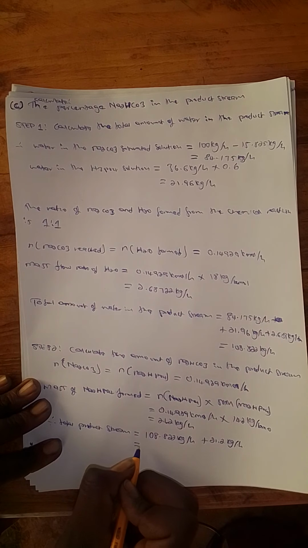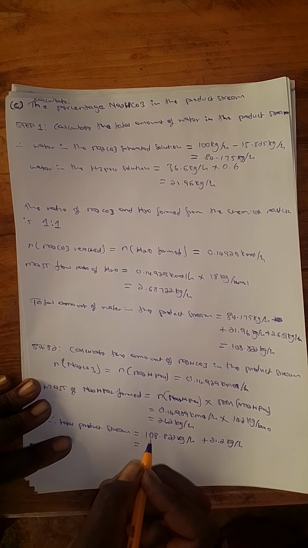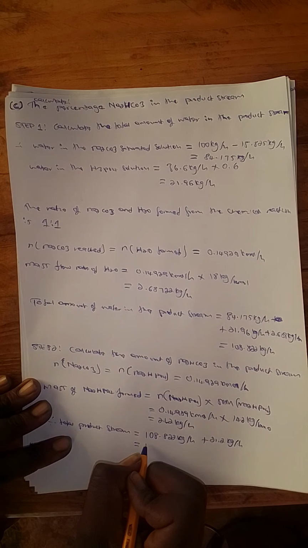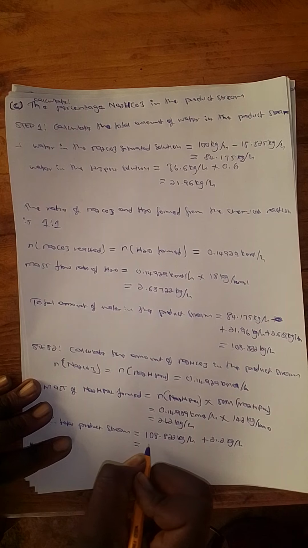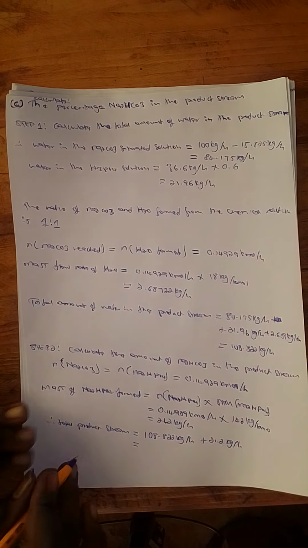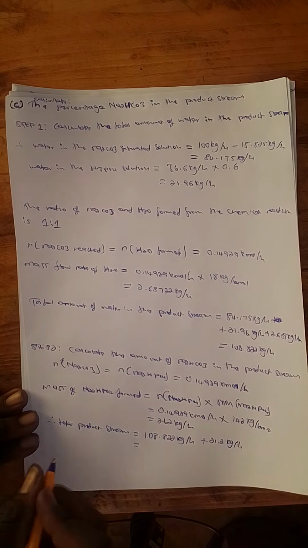And if you use your calculator, it gives you, oh no, I don't know what it is. I didn't use a calculator. I left it like this. There's no problem.